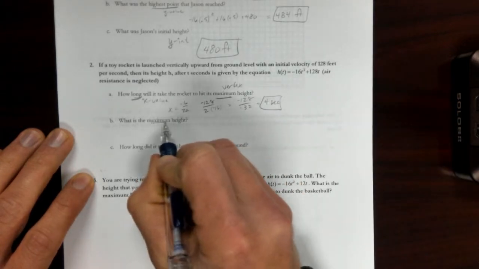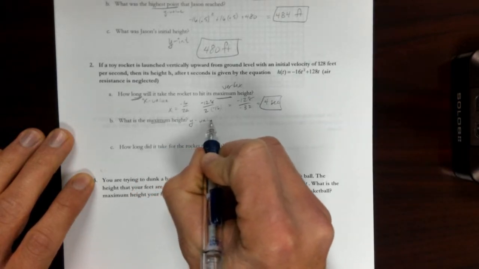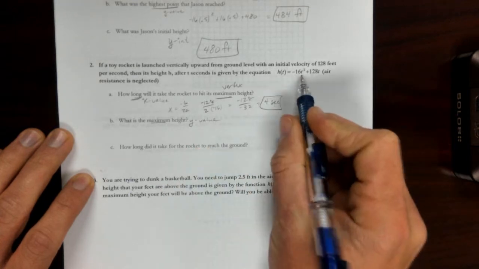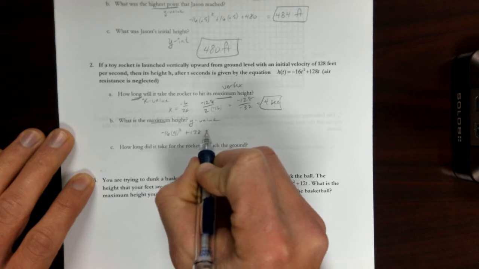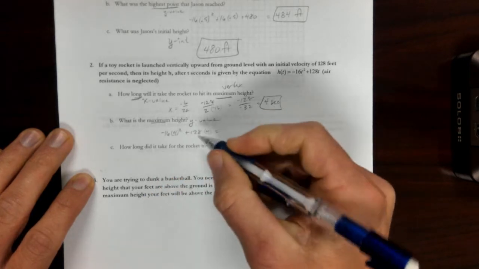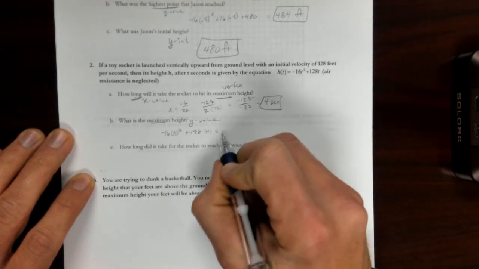What's the maximum height? So we're looking at the y value of my vertex. We know there is 4 seconds, so I'm going to plug that in. Negative 16 times 4 squared plus 128 times 4. The maximum height that the rocket will be is 256 feet.